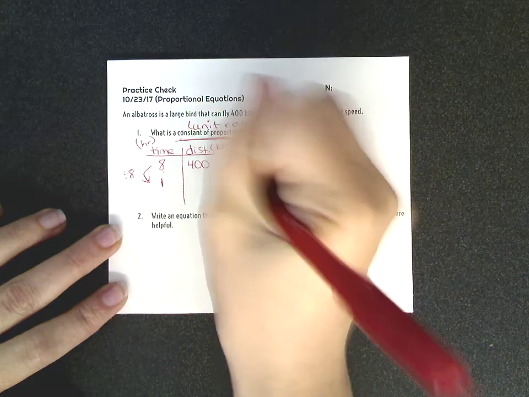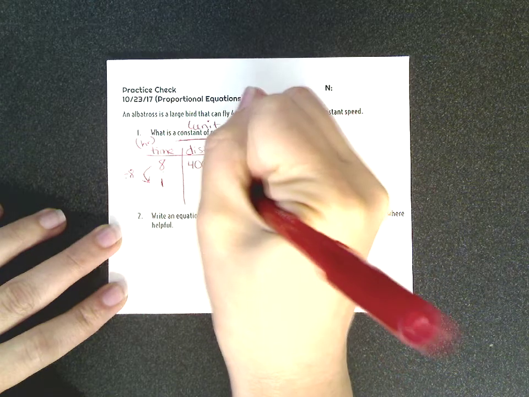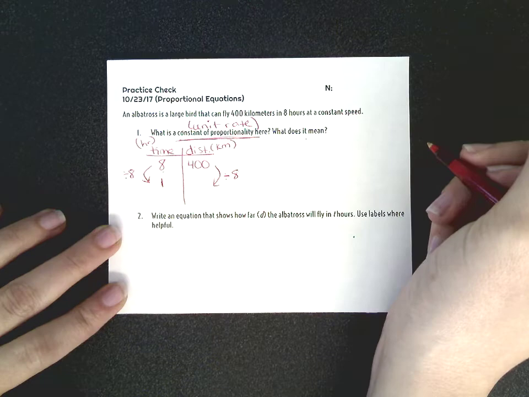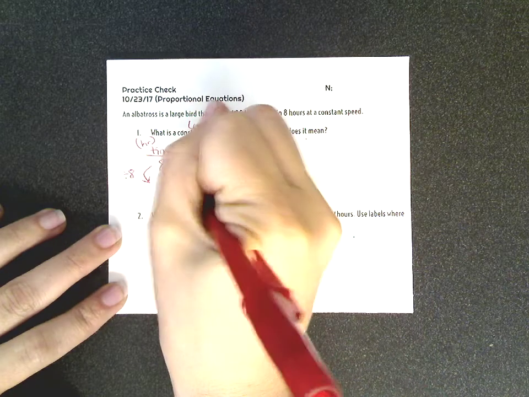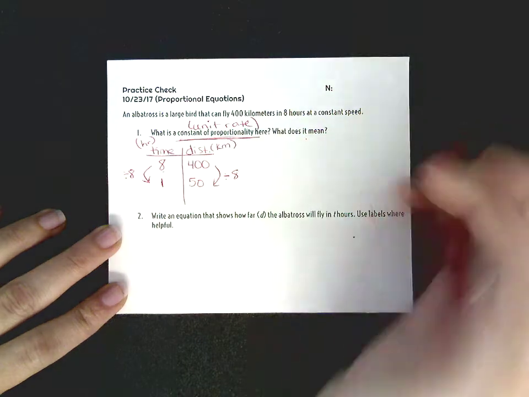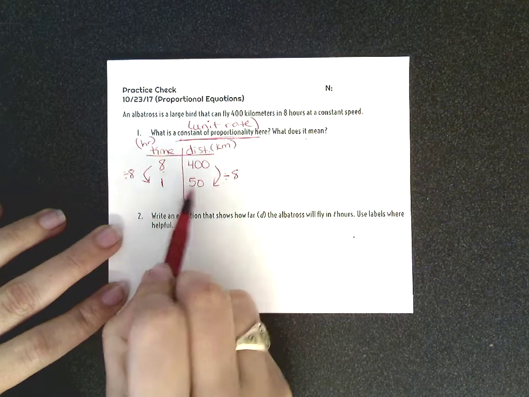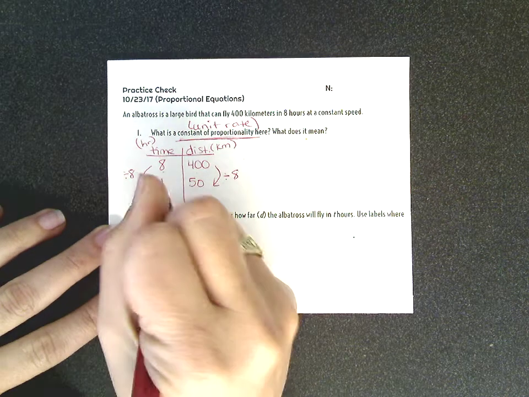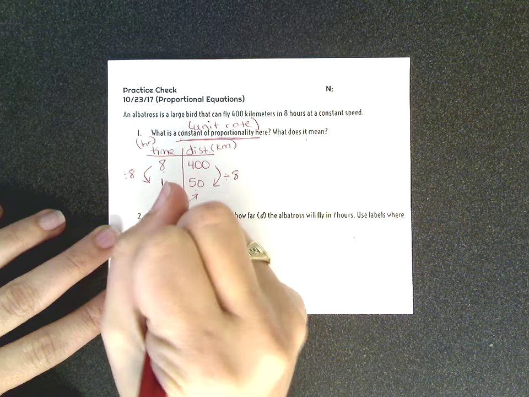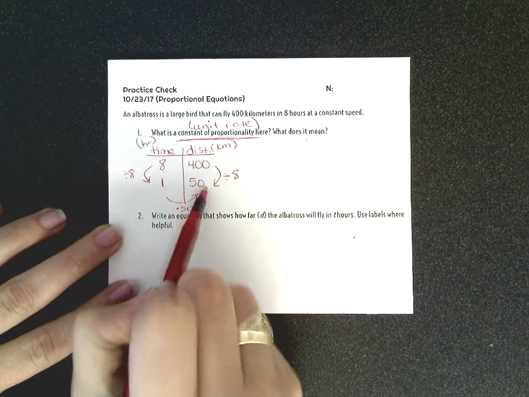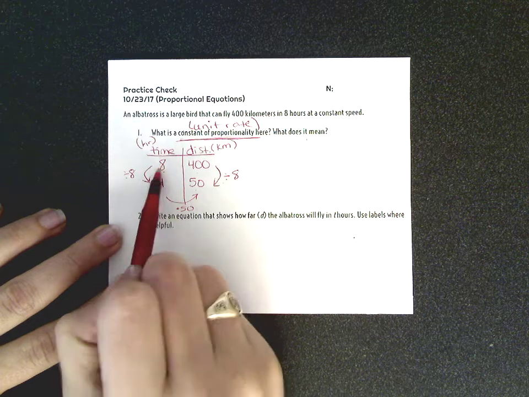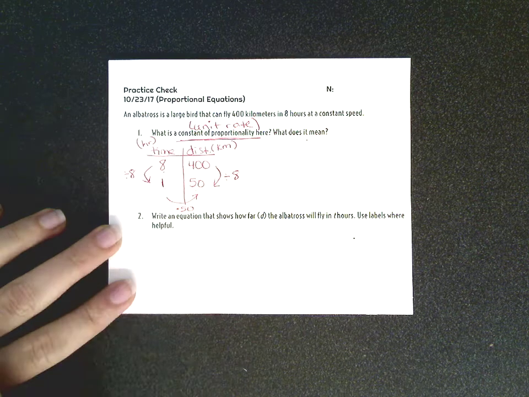And if I do that here, then I also need to scale my distance down by 8, because I now have only 1/8 of the time that I had before. 400 divided by 8 would be 50 kilometers. So that tells me that in 1 hour I can travel 50 kilometers. Well, then my constant of proportionality is going to be 50, because 1 times 50 gives me 50. That also works here, and it should work. 8 times 50 is going to be 400.